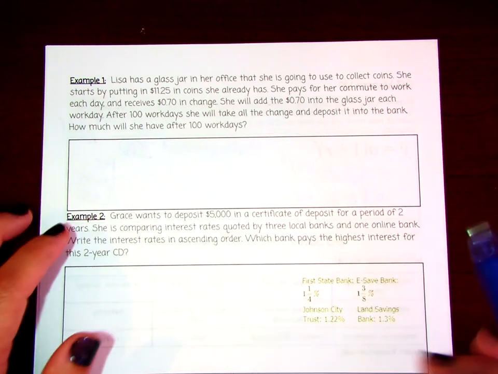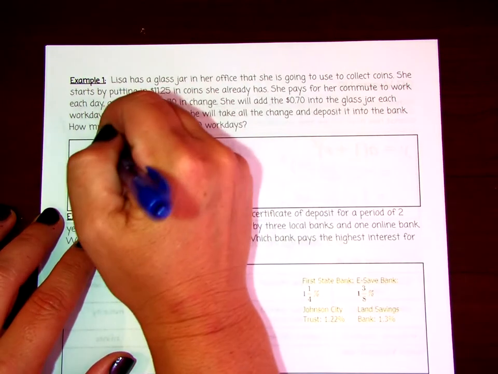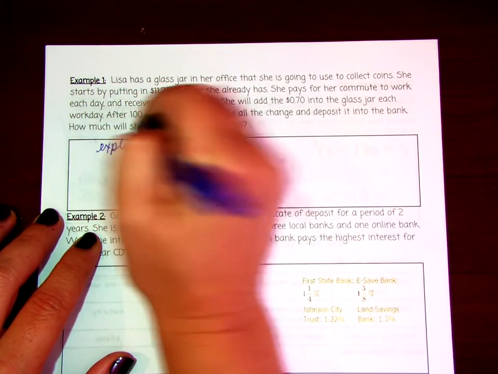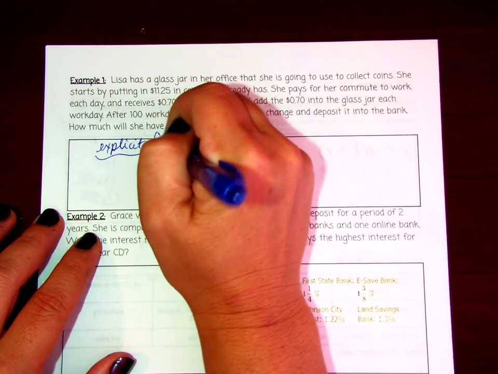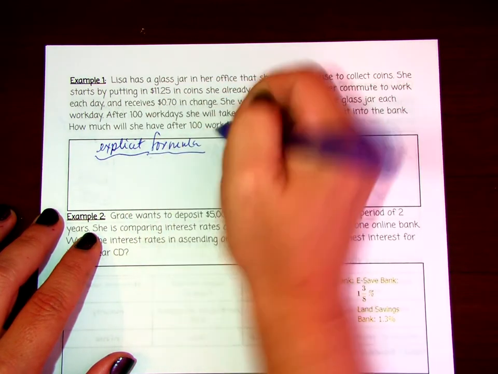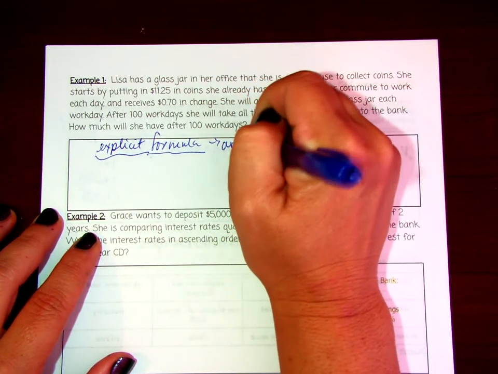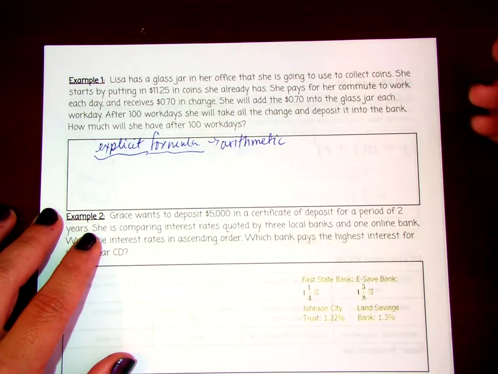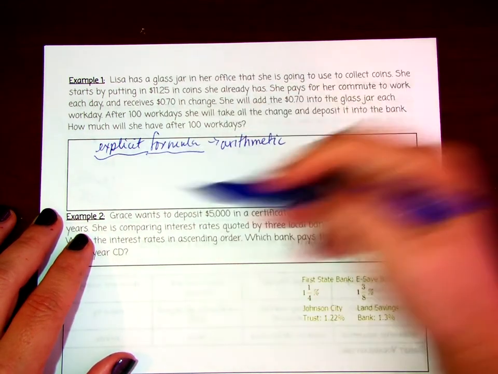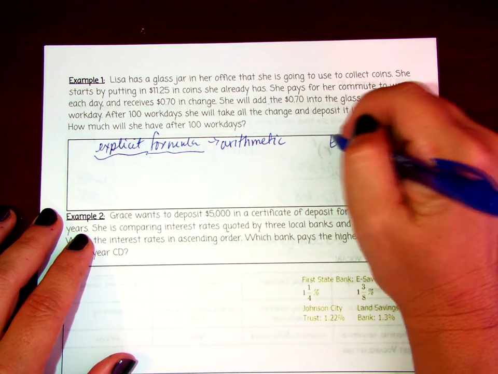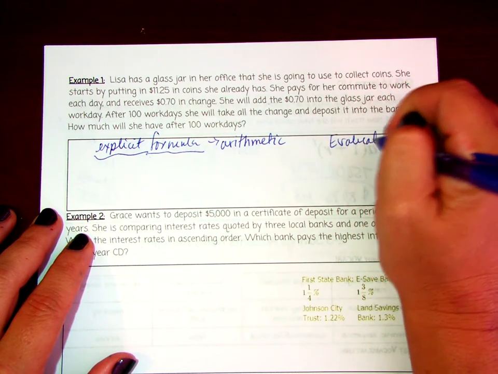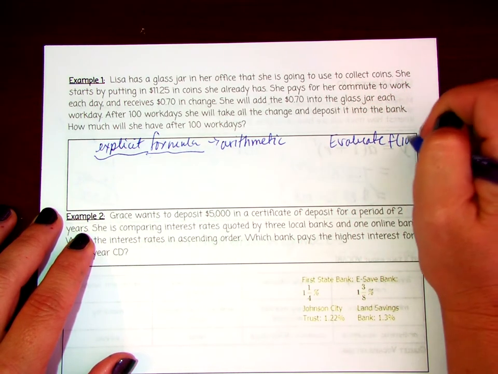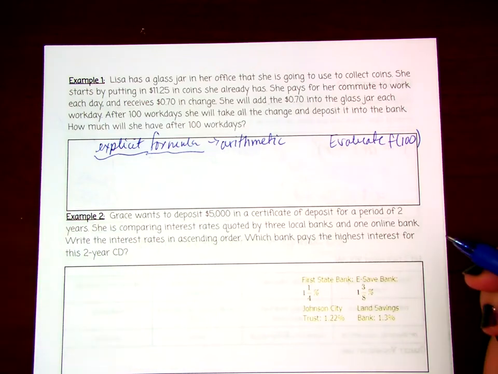How much will she have after 100 workdays? So first we want to write, back from Math 1, an explicit formula. This is the equation for an arithmetic sequence when I'm going to be adding 70 cents each time. Remember this stuff? And then we're going to evaluate at f of 100.